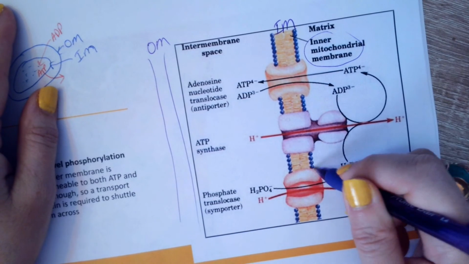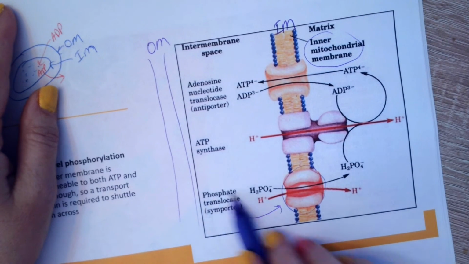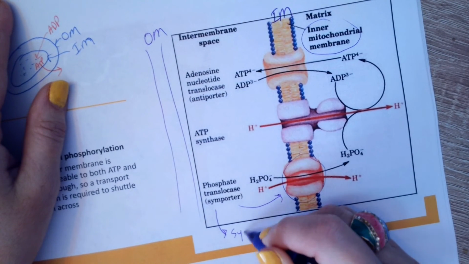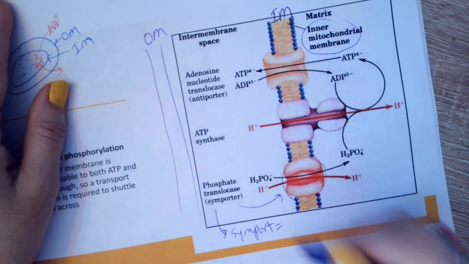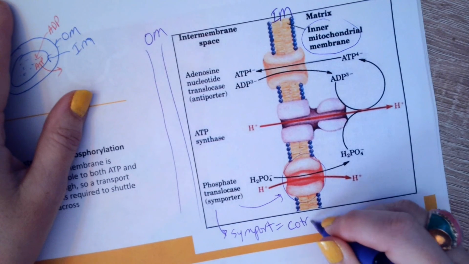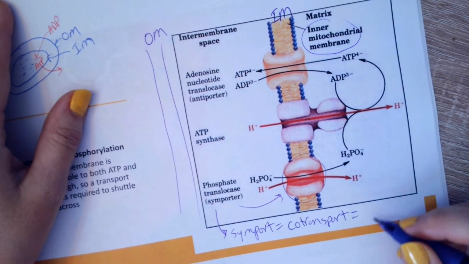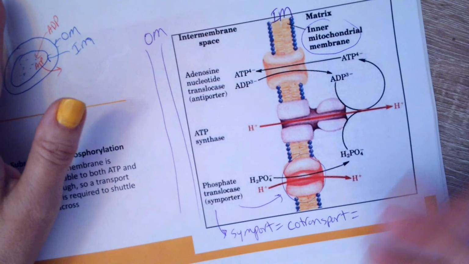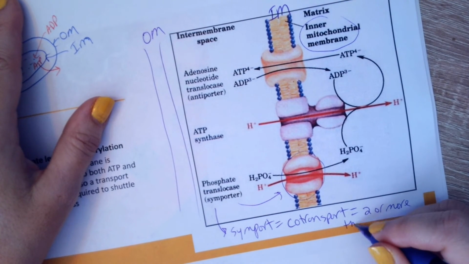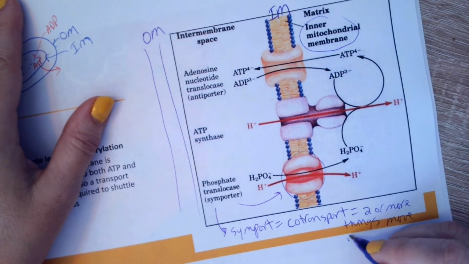The name of this particular channel is a phosphate translocase channel. This is a symporter. Symport, you may have seen before as cotransport. It just means that 2 or more ions or molecules, I'm just going to write things, move in the same direction through it.